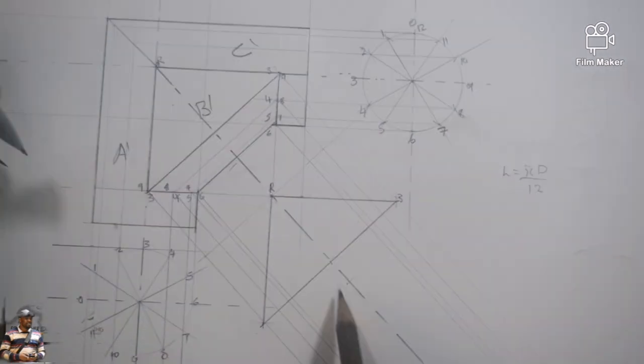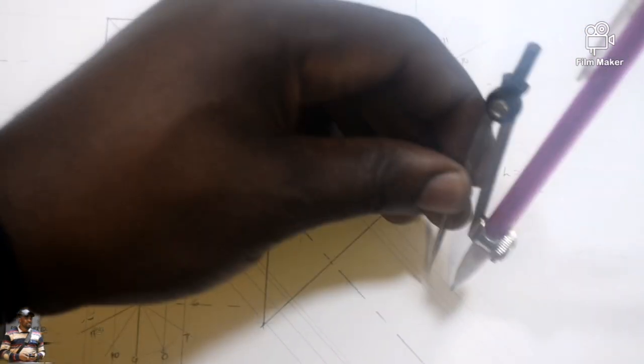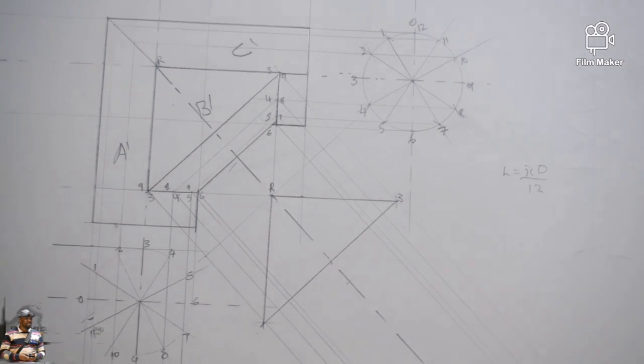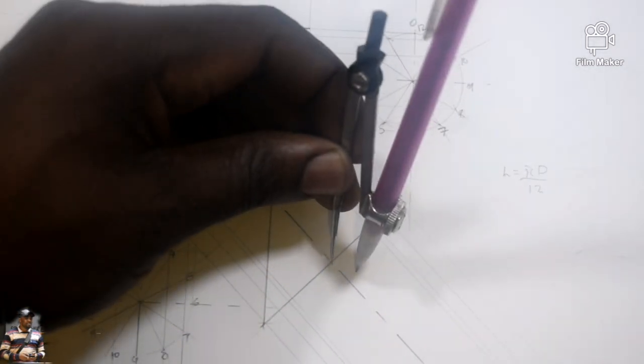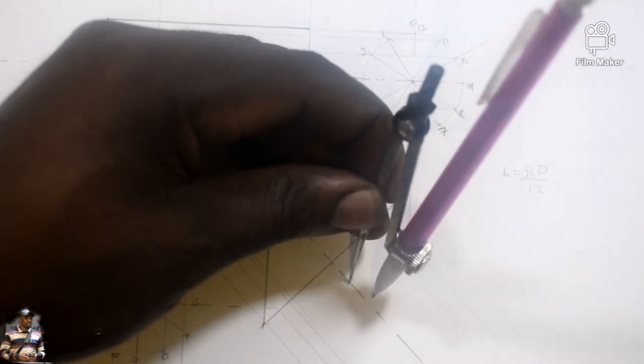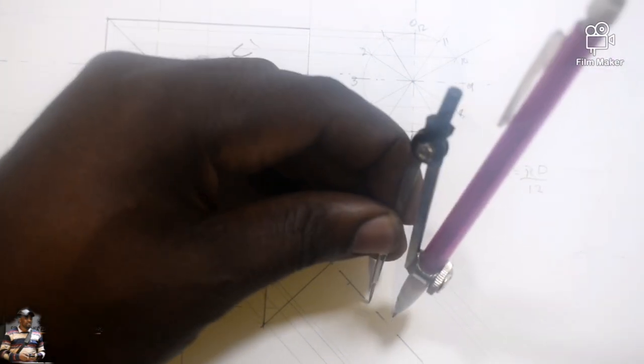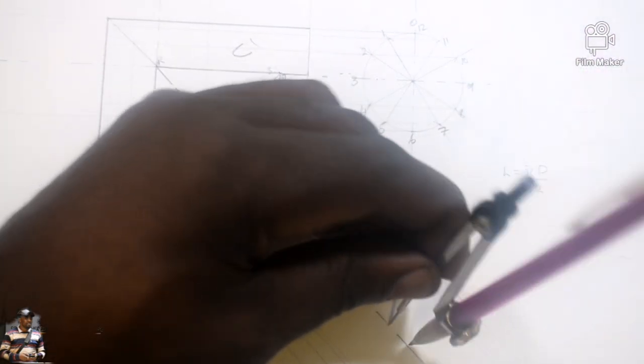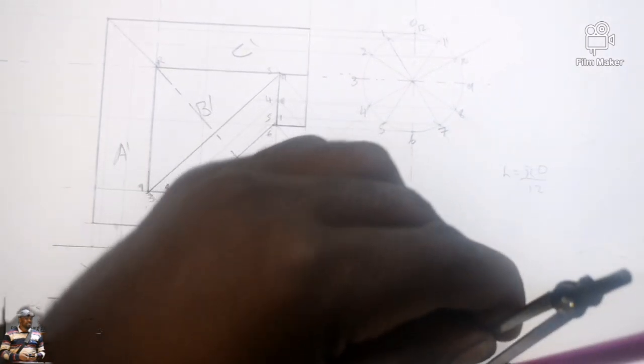So 3, 4. What I'm doing here at the center, you can still do it up there. You understand? So anyway, going down: 3, 4, 5, 6, 7, 8, 9.